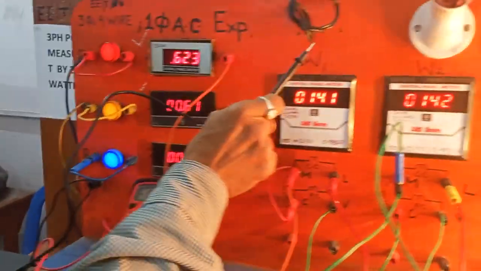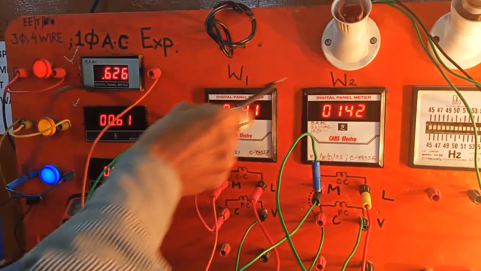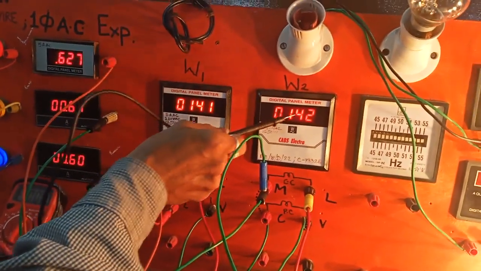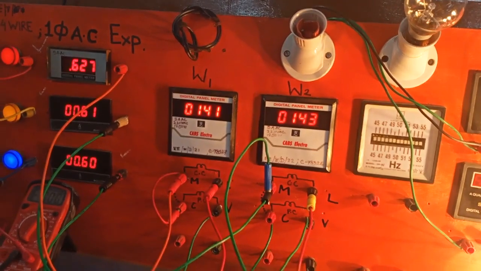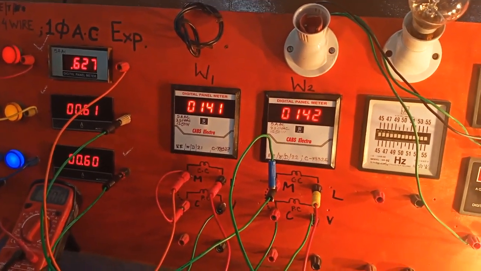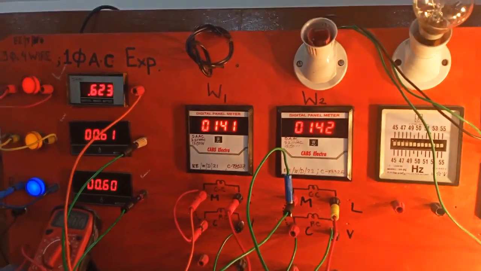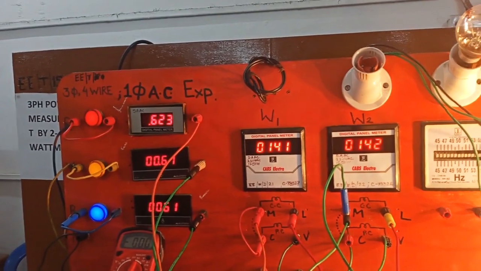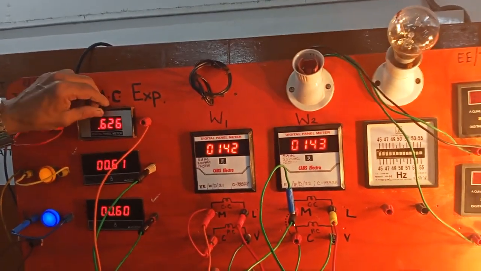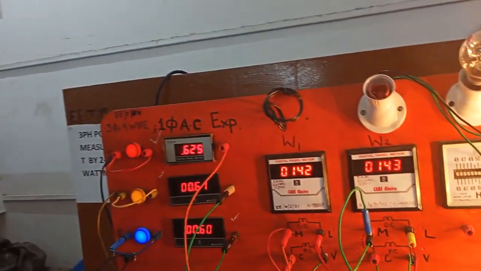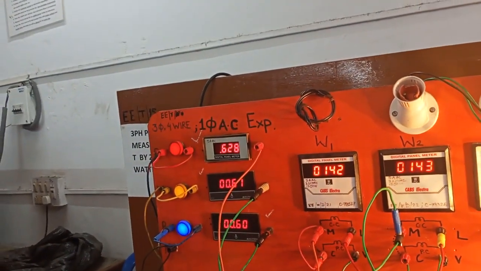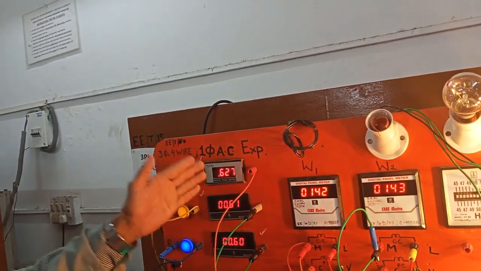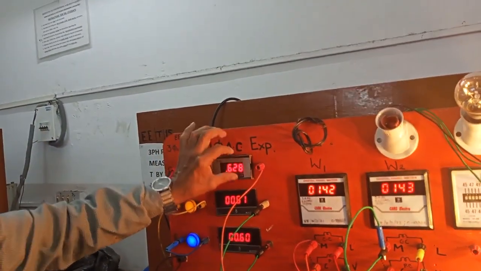Here you see, this is the W1, this is the W2. We can add these two, 141 and 142, that means 283. This wattage is the total power consumption of the three-phase line with respect to phase voltage 150 volt or 155 volt. So we have collected all the data: phase voltage, line voltage, and line current.